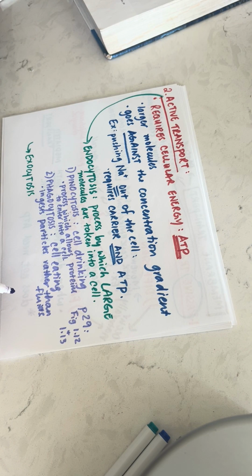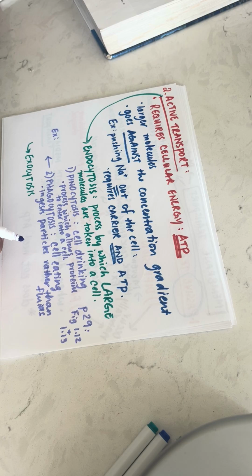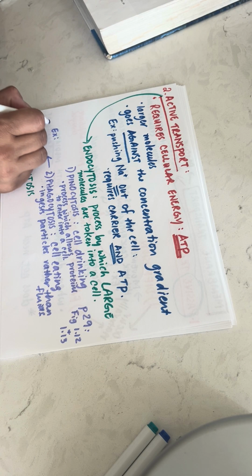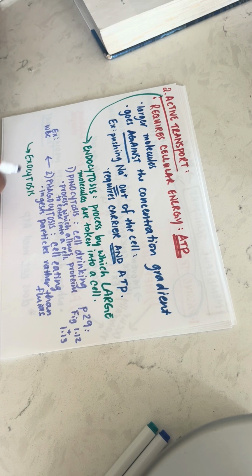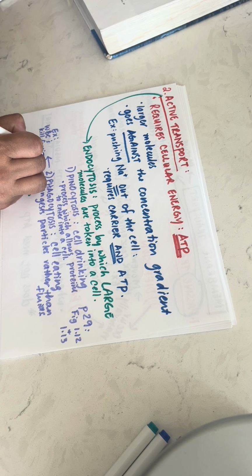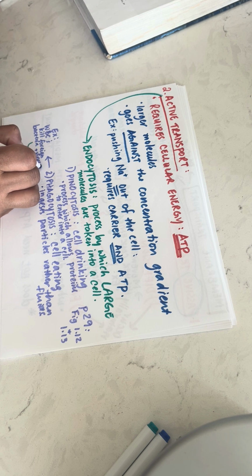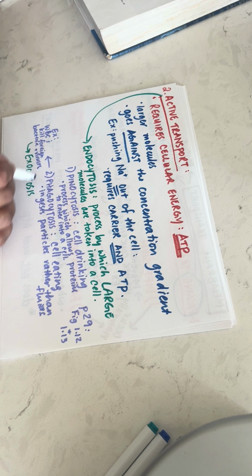Phagocytosis is an example of WBCs. WBCs are white blood cells. What do WBCs do? WBCs eat up bacteria and viral particles and foreign cells to get rid of them so that they do not cause our body to have infections. So that's how our body fights infection.